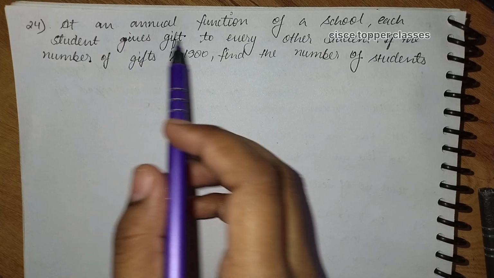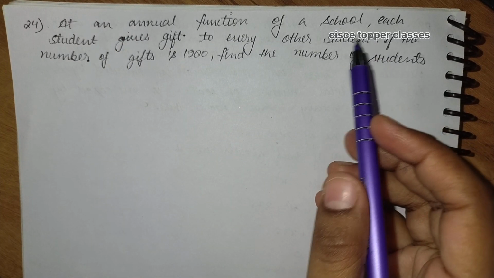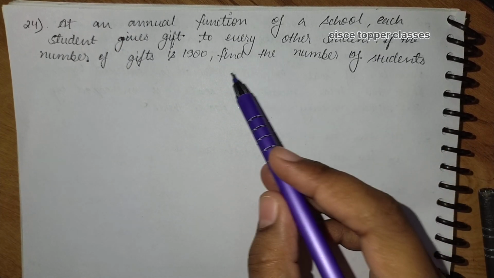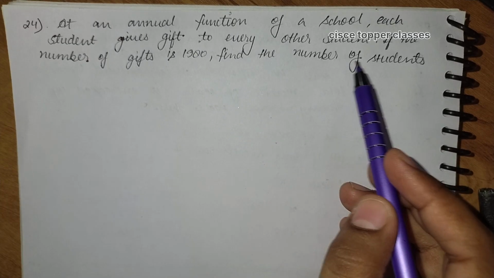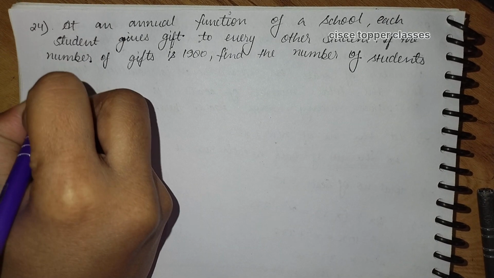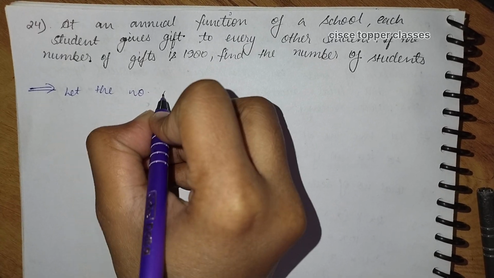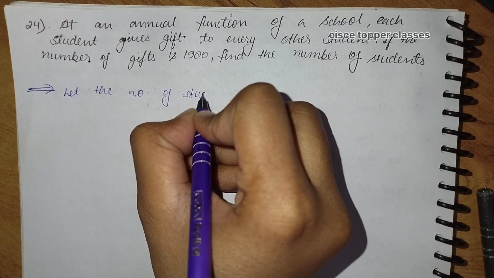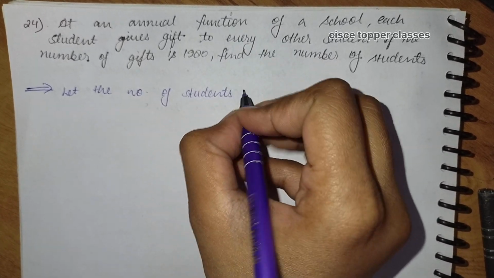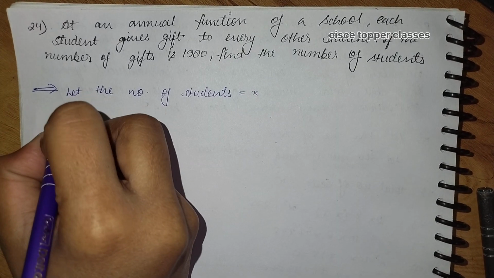Now let us solve this question. At an annual function of a school, each student gives gifts to every other student. If the number of gifts is 1980, find the number of students. So firstly, we will let the number of students here be x. Let the number of students be x.